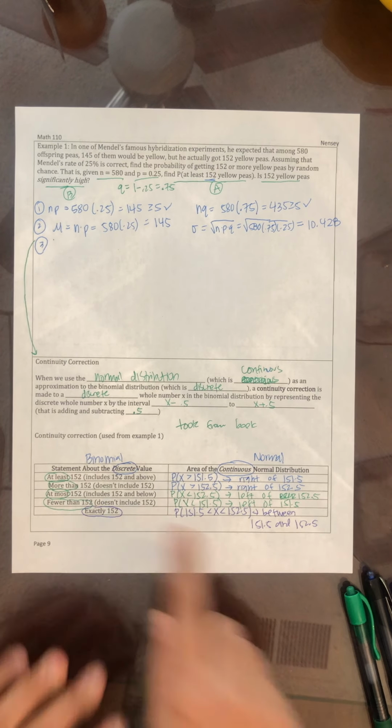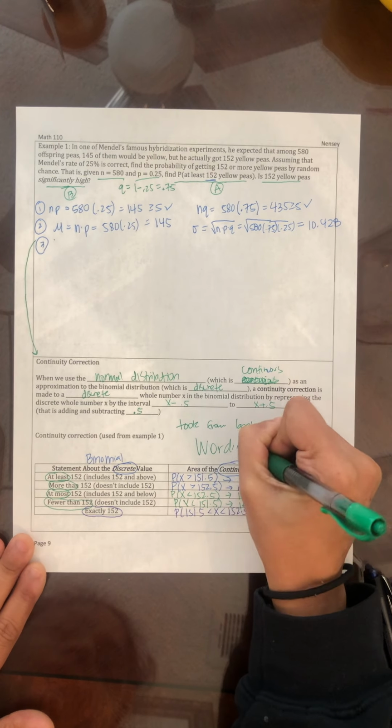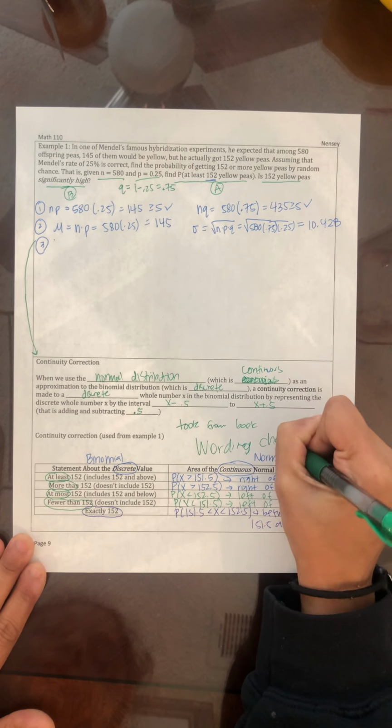Okay, so this is the wording chart. If you want to label this wording chart, you can. And again, I got this from your book.